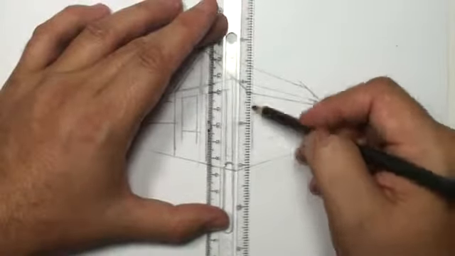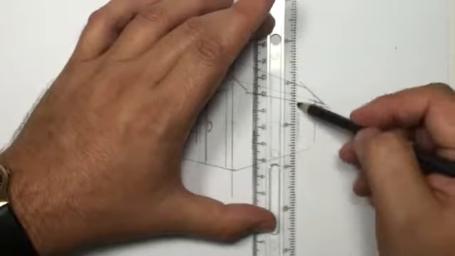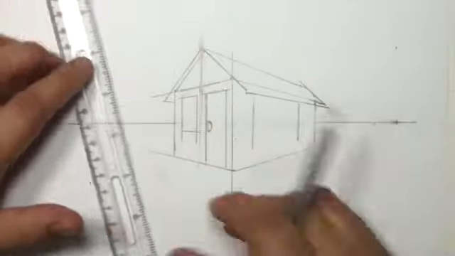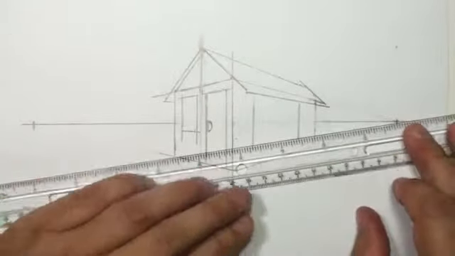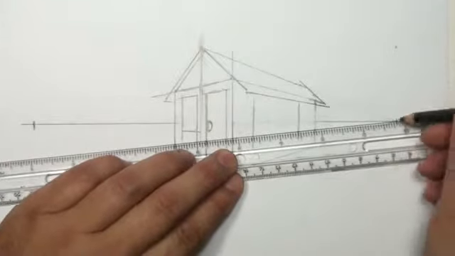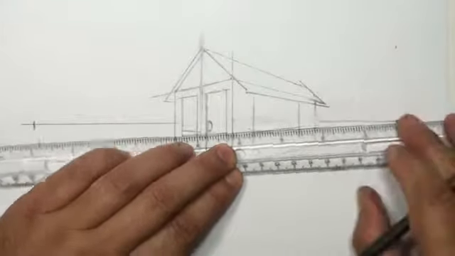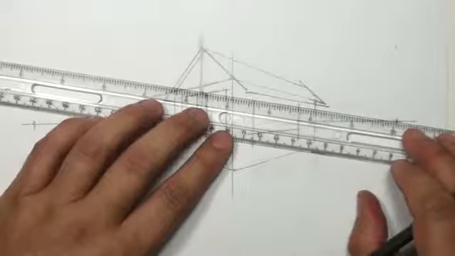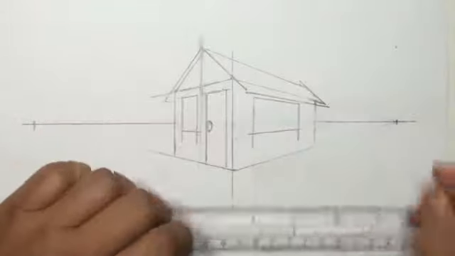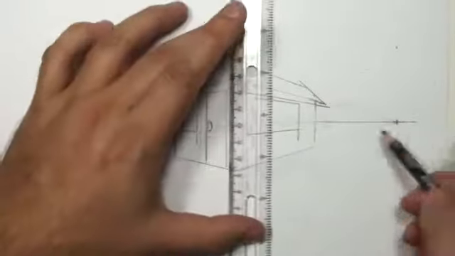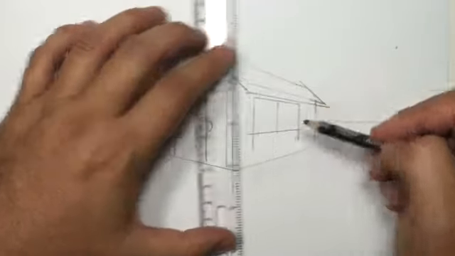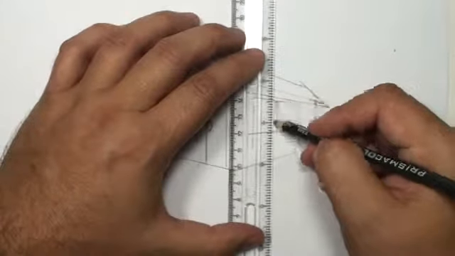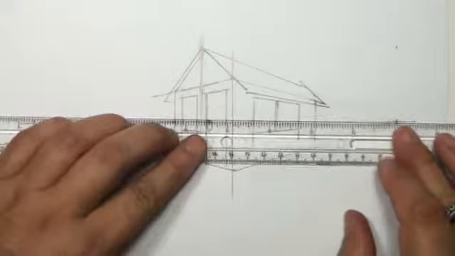And then let's draw a larger window over here. So again, the sides, pretty easy. We're just going to go straight up and down, just like the sides of the building. And we're going to use our vanishing points over here to draw the top and the bottom of that window. And let's put a crossbar right down the middle of that there. And we'll use our vanishing point.